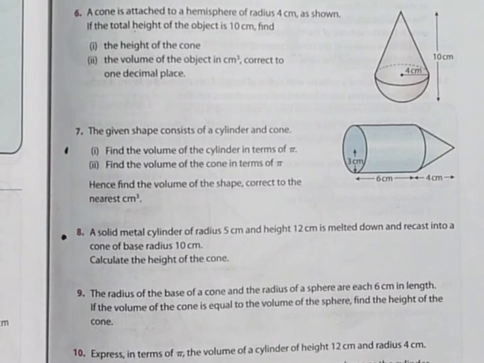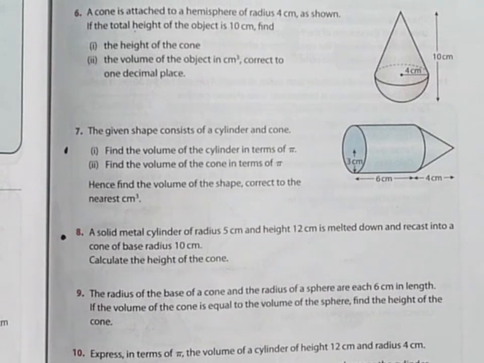Right, so you do number 7 and 8, and then I'll correct. Say that again. Page number 505.